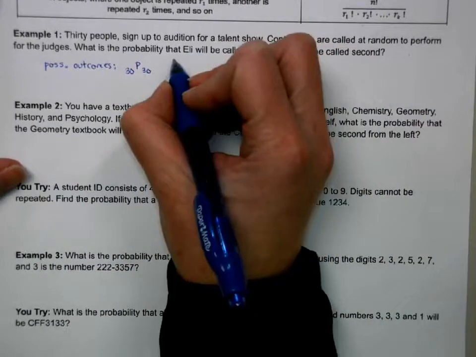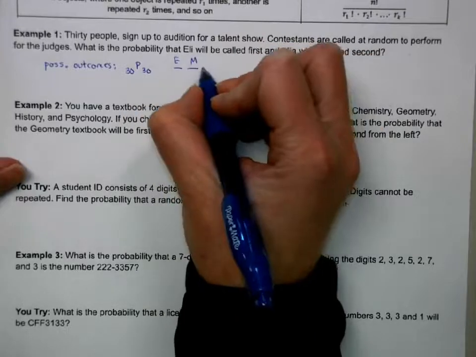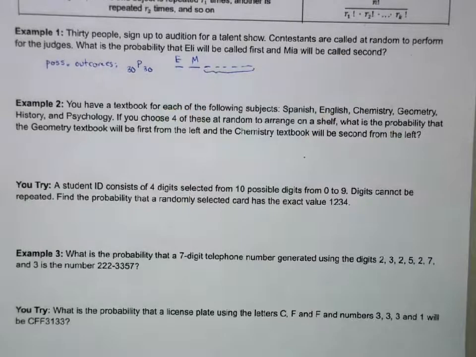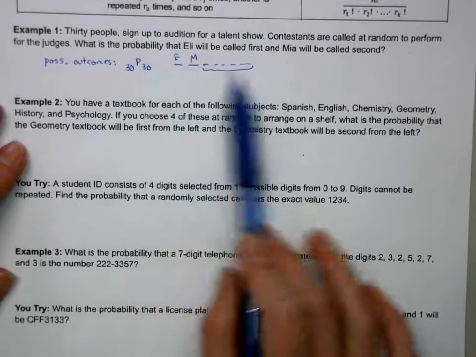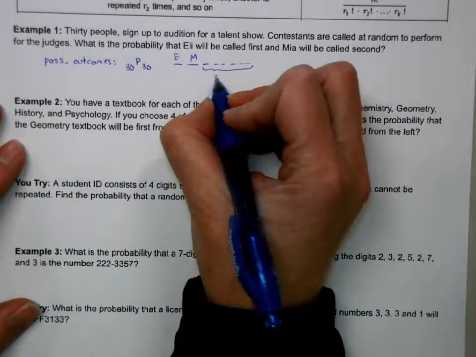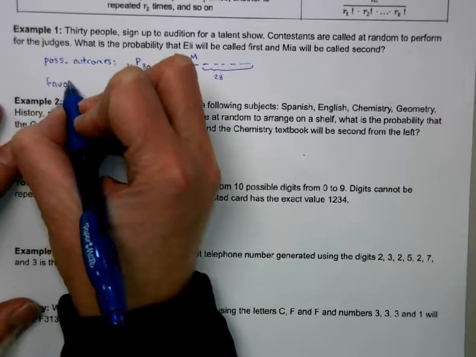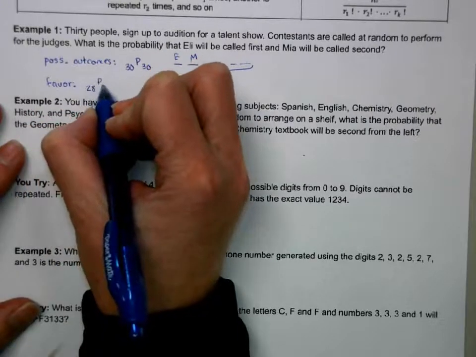But let's say that Eli was picked first, and Mia was called second, and that leaves all the other contestants. So the ones that we are interested in are the ones where E is first, M is second, and then all of the different permutations of the rest. We have 28 left over. So the favorable outcomes is going to be 28P28.